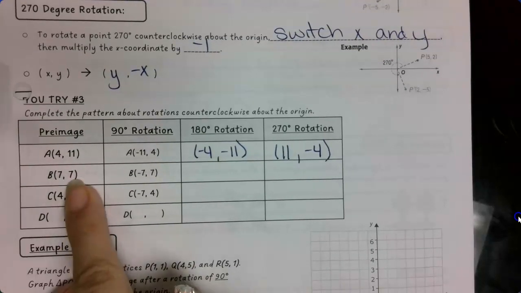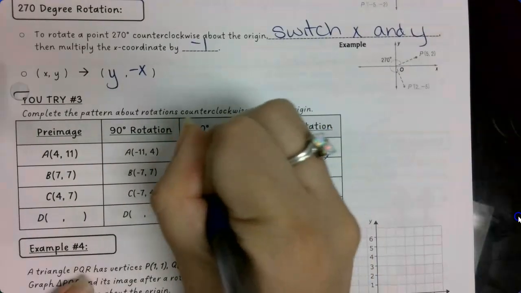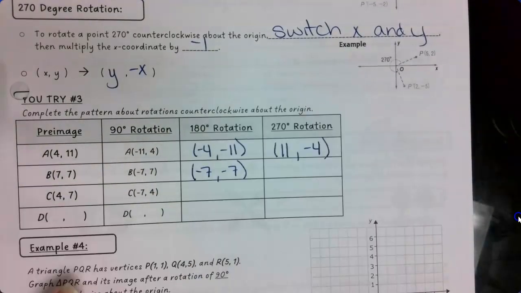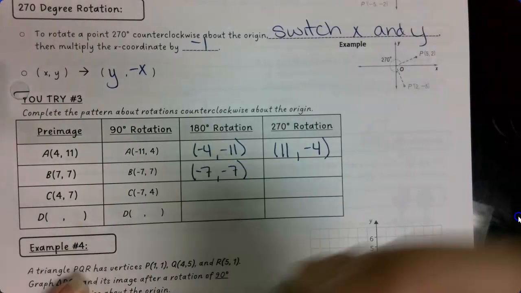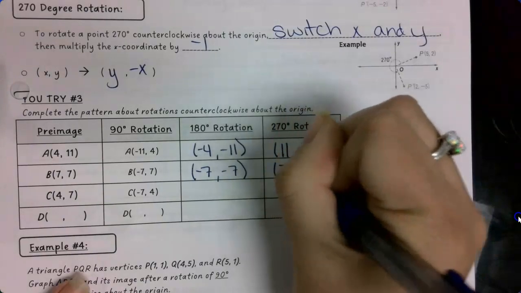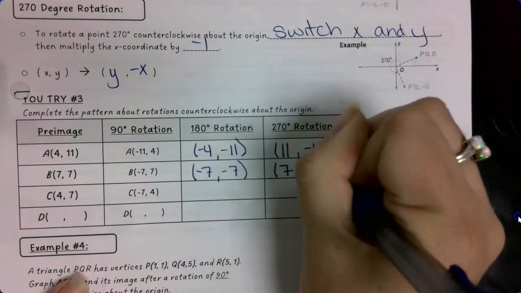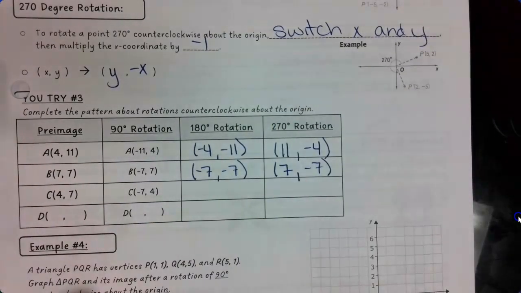So if I start at 7, 7, a 180-degree rotation makes both of those negative. And a 270-degree rotation switches the numbers, so 7 and 7 switch, and then the second number changes signs.